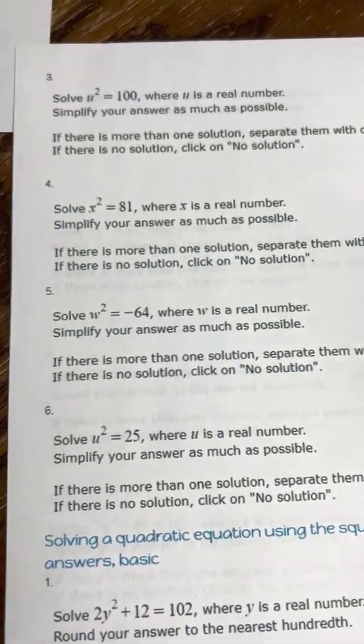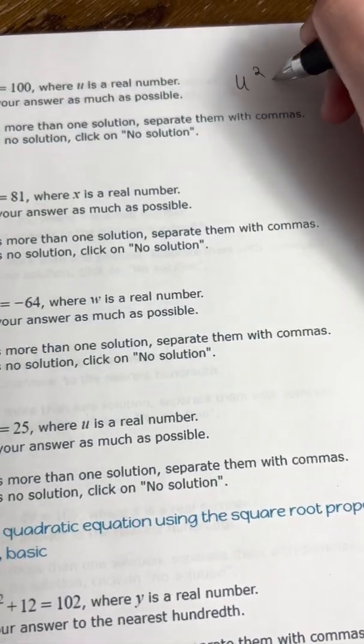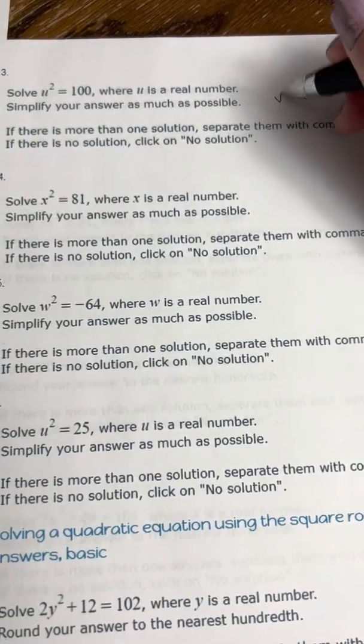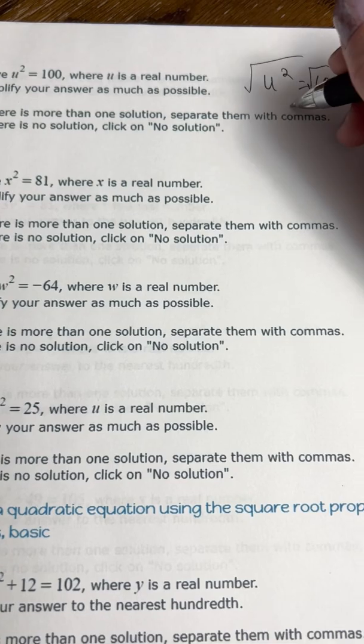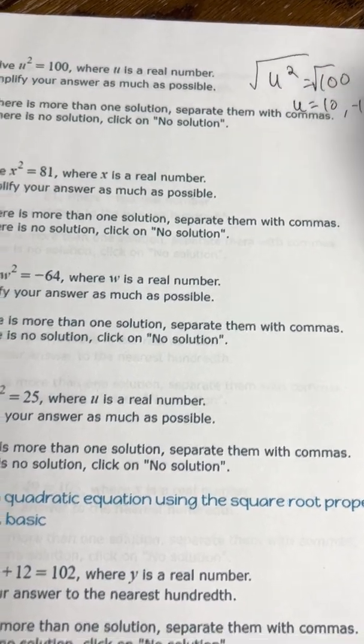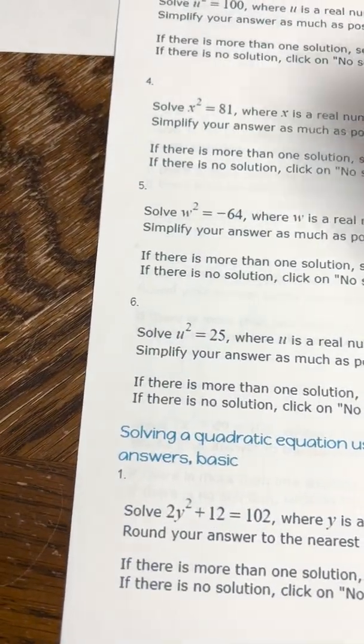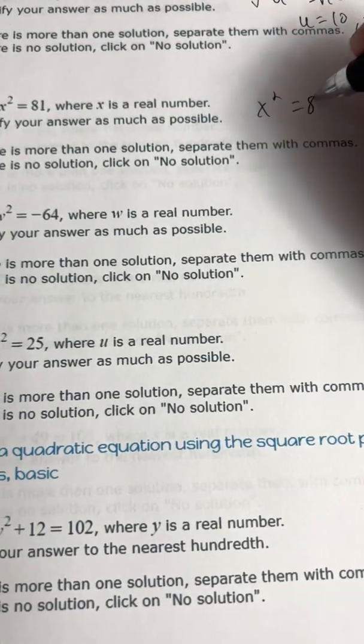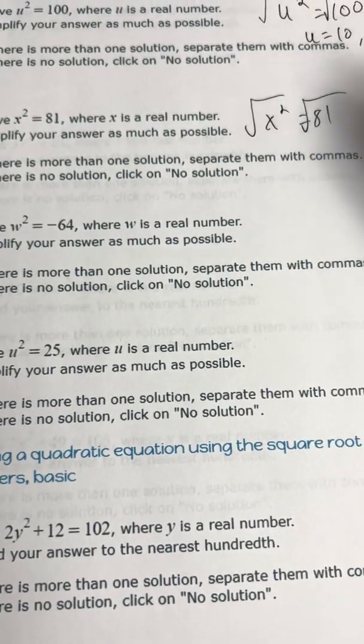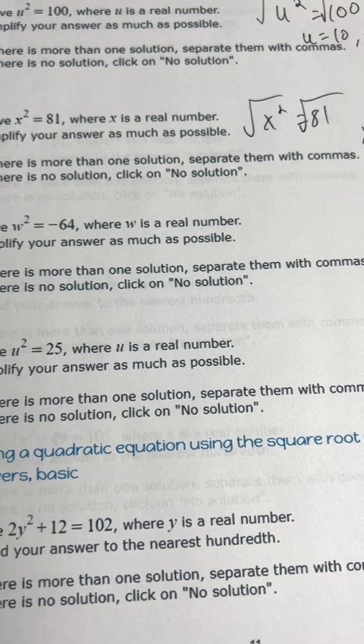This is the same kind of thing. So if I have u squared equals 100, take the square root of both sides. U is going to be 10 and negative 10. This one right here, x squared equals 81. Take the square root of both sides. X is going to be 9 and negative 9.